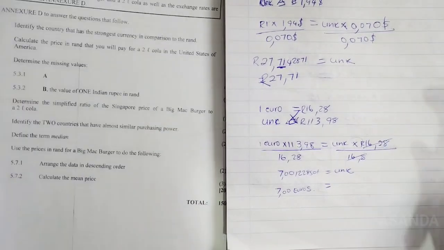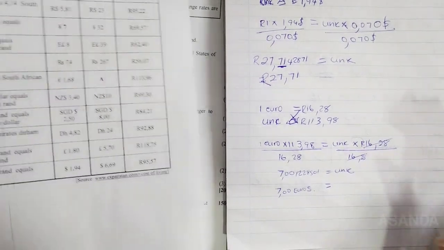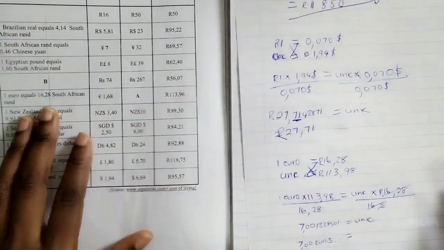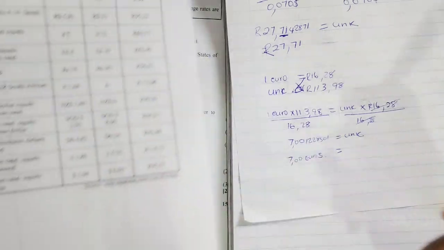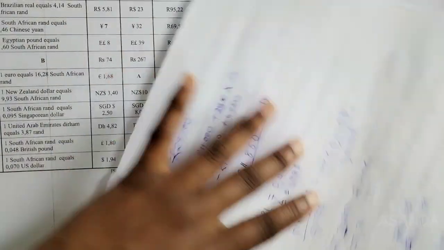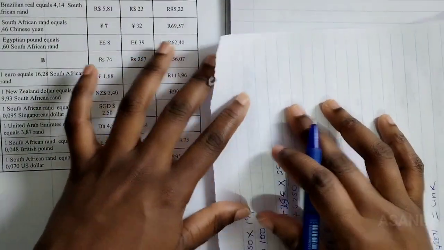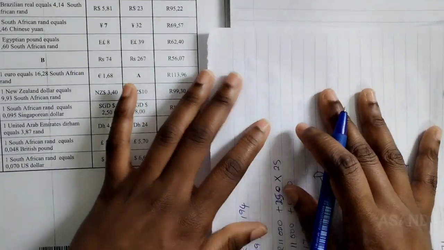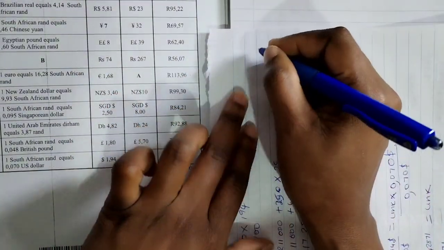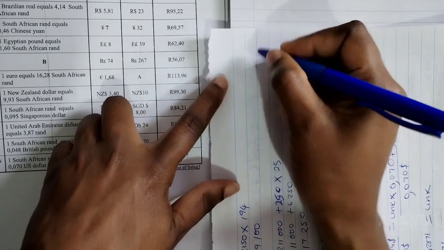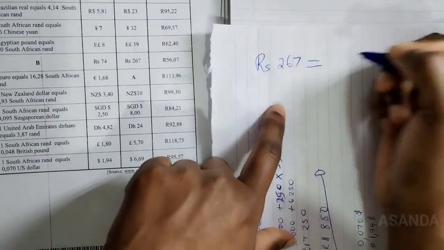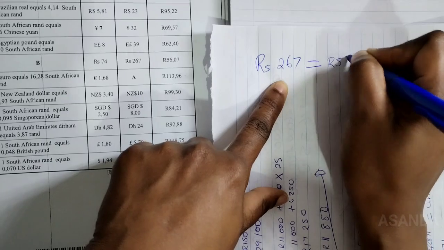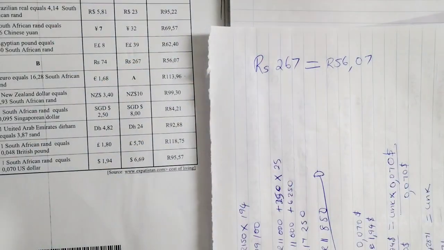Okay, so we're going to go to B. Now B is this one here. Let's find out how much. It says 1 Indian rupee in rand. They want to know how much is 1 Indian rupee in rand. Okay, I'm going to utilize this space and save trees. So they're saying here that we have 267 rupees, and if you convert that to South African rands, it'll be 56 rands and 7 cents. They practically gave us the answer.